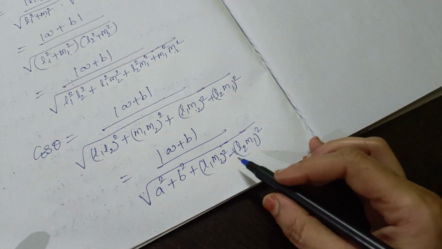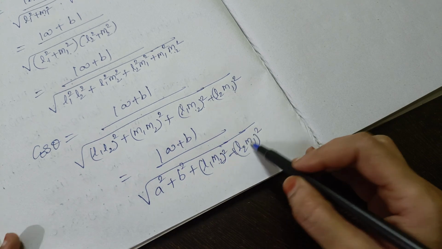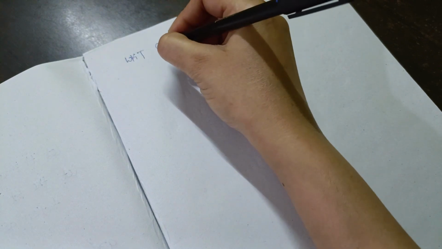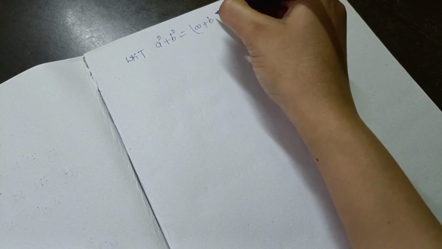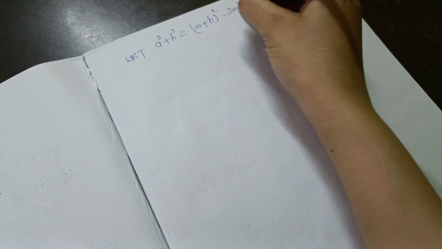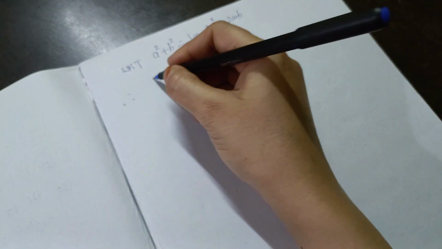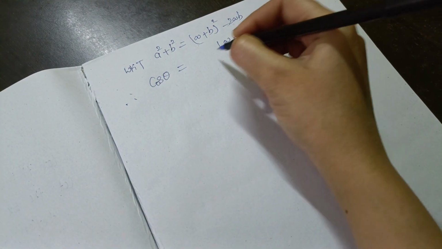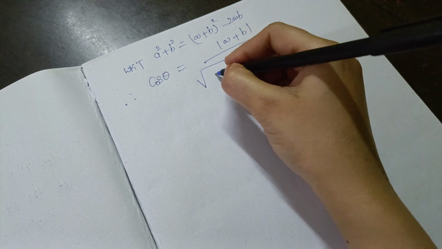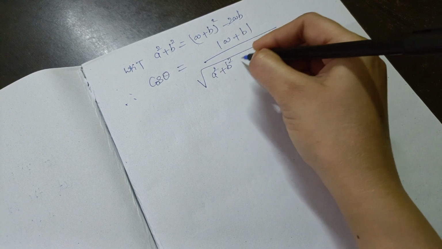Now just think that it is in the form of something square plus something square. We know that p square plus q square is equal to (p plus q) whole square minus 2pq. You can write it like that. Therefore cos theta is equal to mod a plus b by under root, of course a square plus b square is already there.